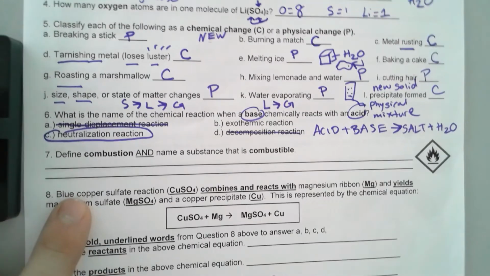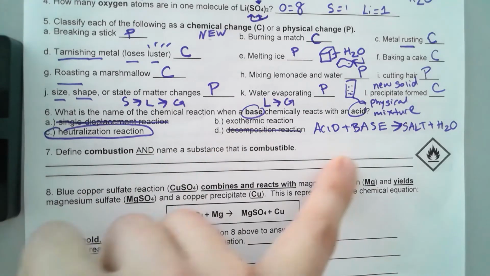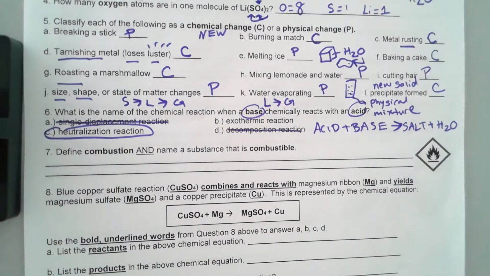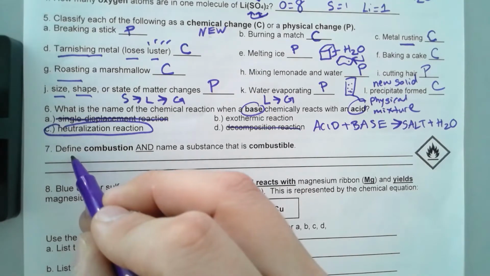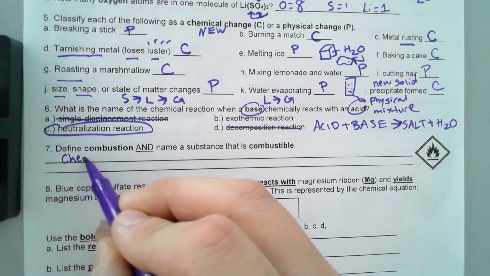Okay? Define combustion and name a substance that is combustible. I put a cute little picture here to help you guys out. If something is combustible, that means it's a chemical property, right? So let's write here, chemical property.